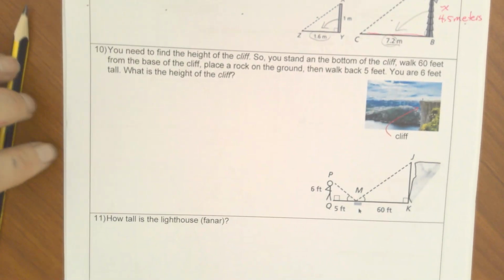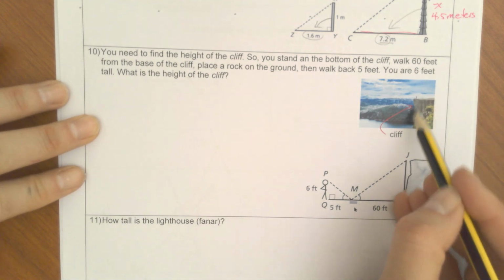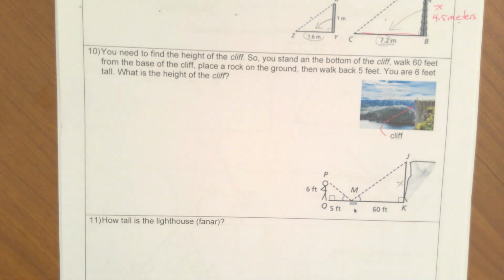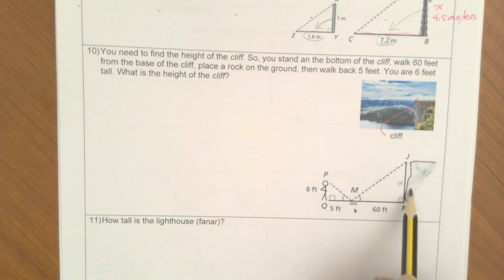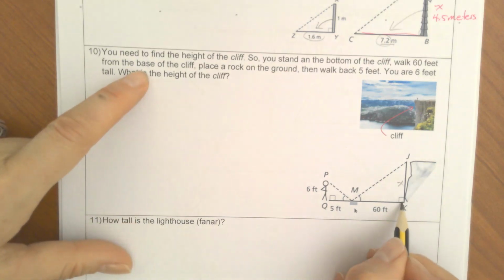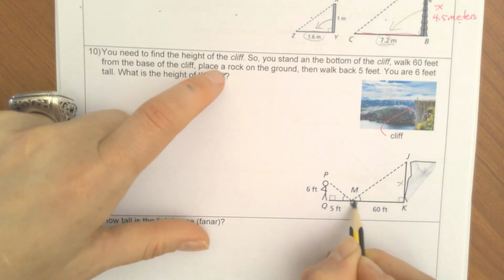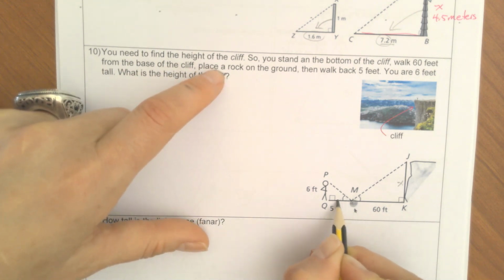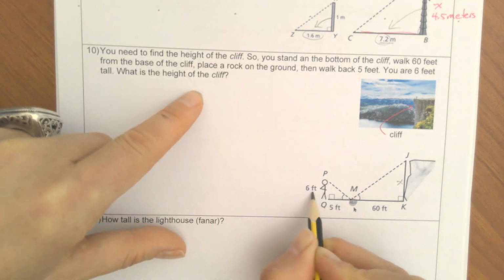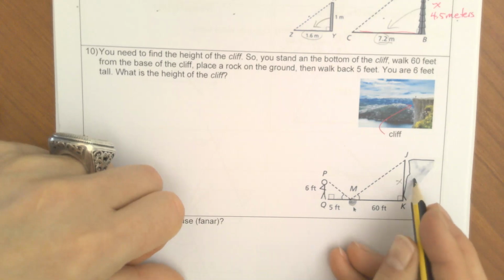Alright, let's do 10. So there's a cliff, okay, right here. And they want to find the height of the cliff. So let's put an X here. So it says you need to find the height of the cliff, right here. You stand at the bottom of the cliff, and you walk 60 feet from the base. You take 60 steps here. You place a rock on the ground, here's my rock, and then you walk 5 more feet. And you are 6 feet tall. This is American because we have feet, not meters. So using these 2 triangles you've just created, can you find the height of the cliff?